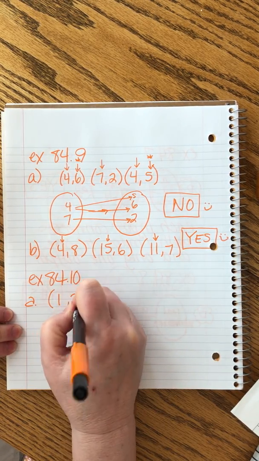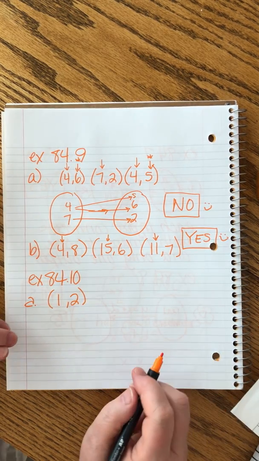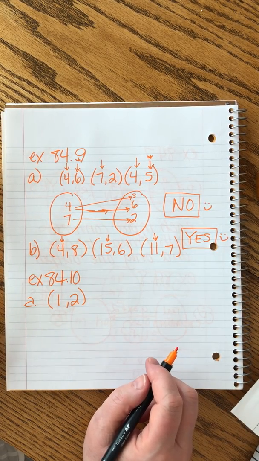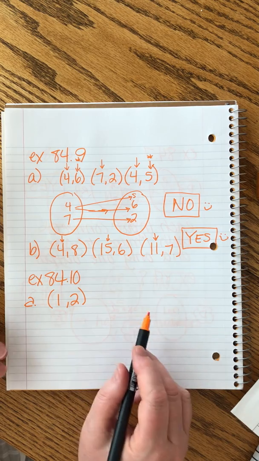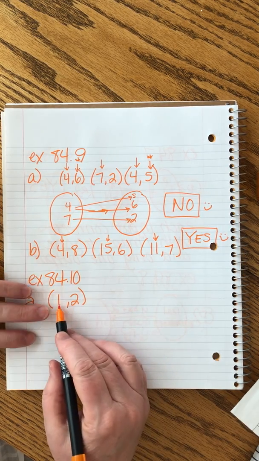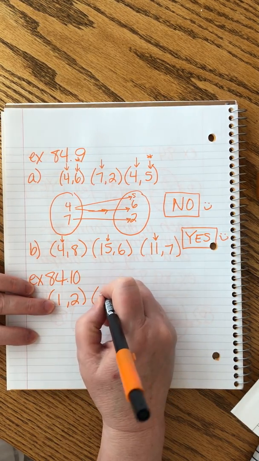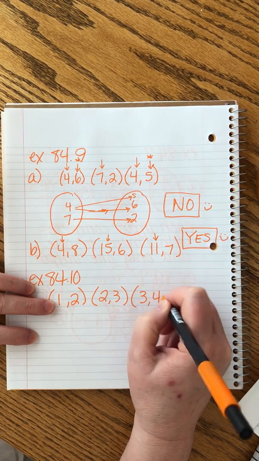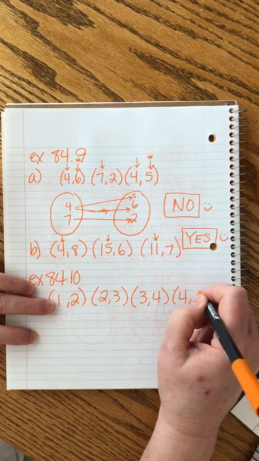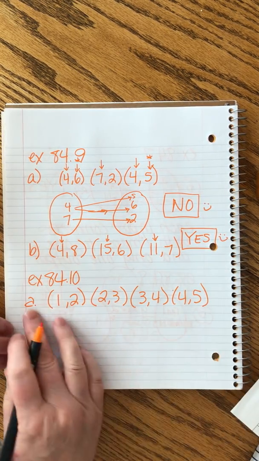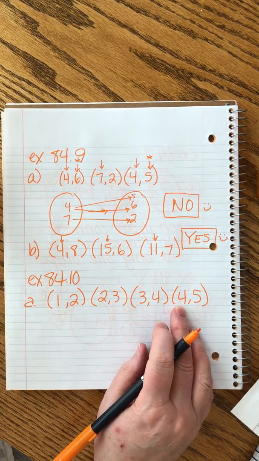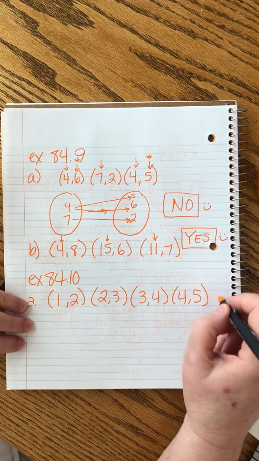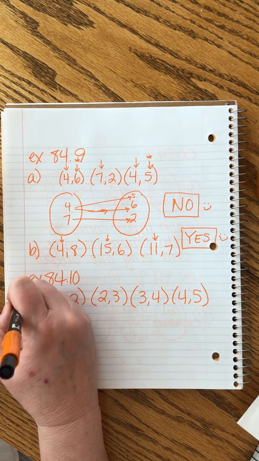And you know what? You don't have to write these down in your homework, but if you're at all confused or overwhelmed by these, writing them down helps you notice the numbers. This is a 1. The second one starts with a 2. The third one starts with a 3. The fourth one starts with a 4. Okay, so there's no repeat X numbers, so that's automatically a yes. I'm gonna write it here.